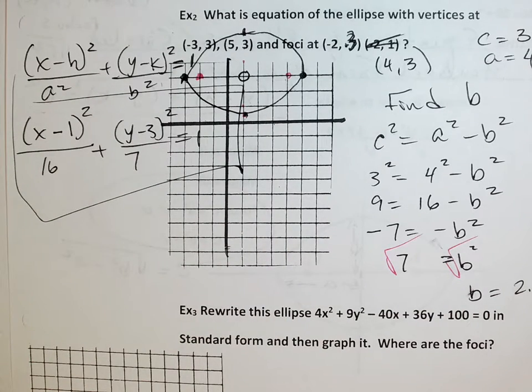Okay, how am I doing? Okay, last but not least. Thumbs up. It's a lot easier than trig identities. You guys agree? Okay, last but not least, let's look at example 3.